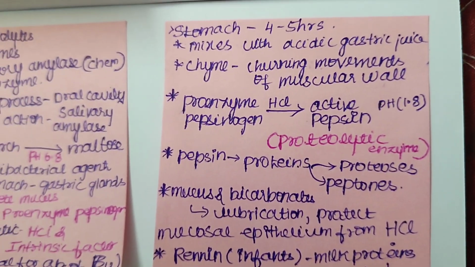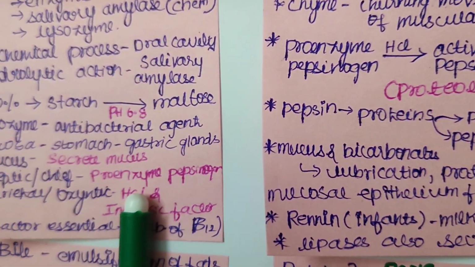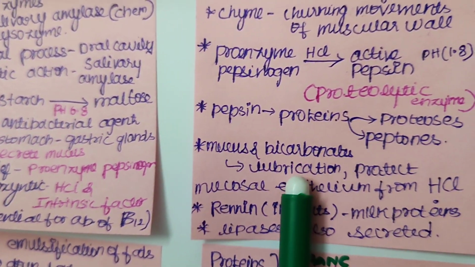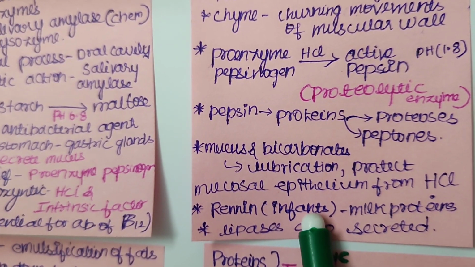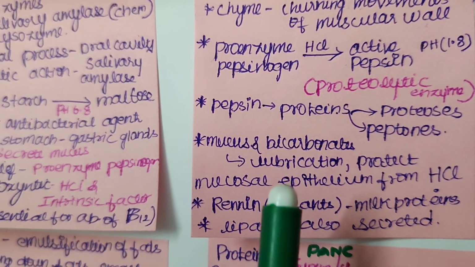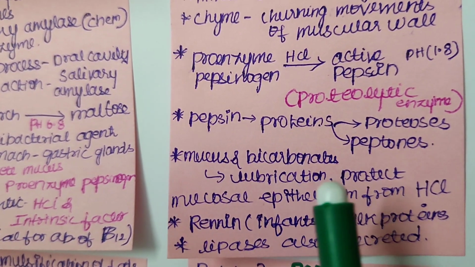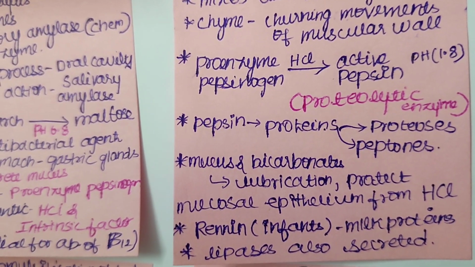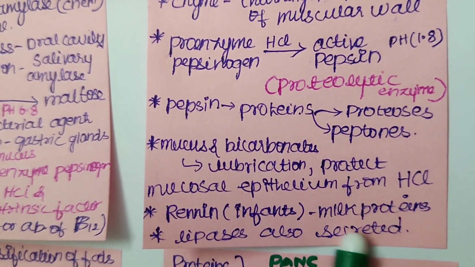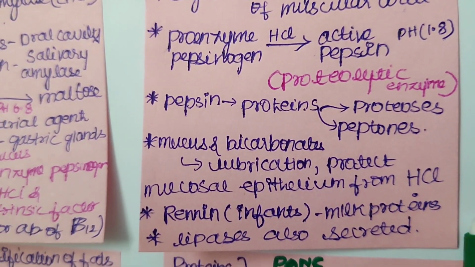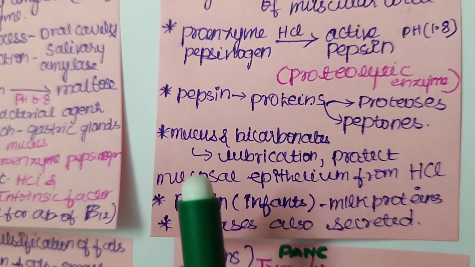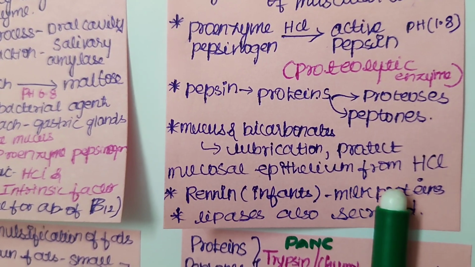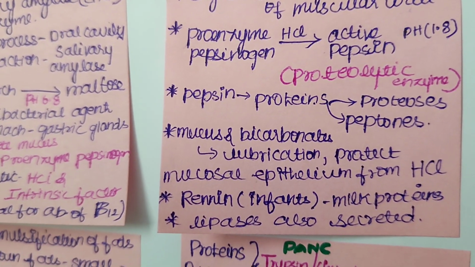We also talked about the mucus present in the stomach. Mucus along with the bicarbonate, what will it do? It will lubricate the food. That will make digestion easy and also protect the mucosal epithelium from HCl. That's why when we are on an empty stomach, we have a burning feeling due to the HCl. That's why this mucus protects the mucosal epithelium from getting affected by the HCl.